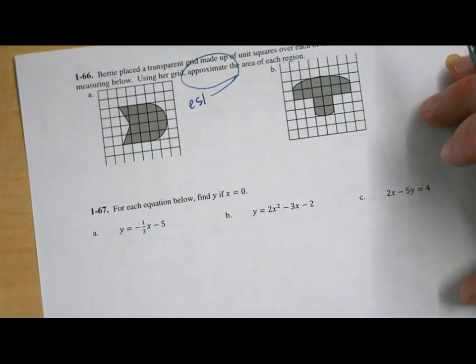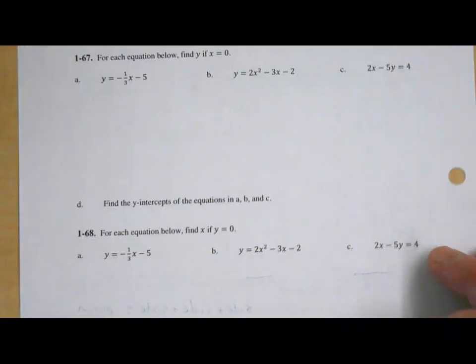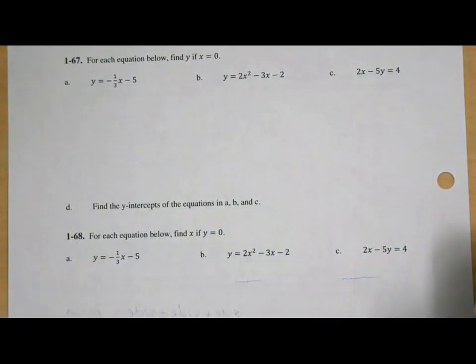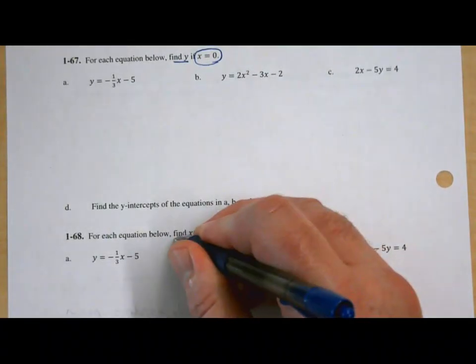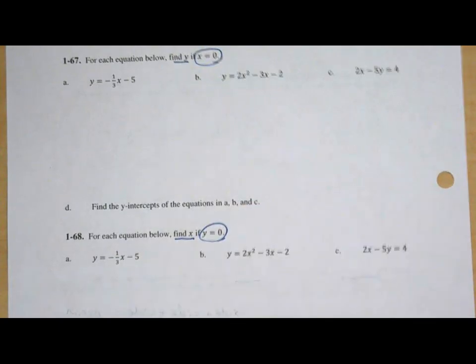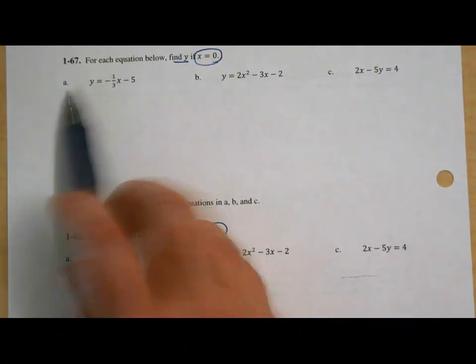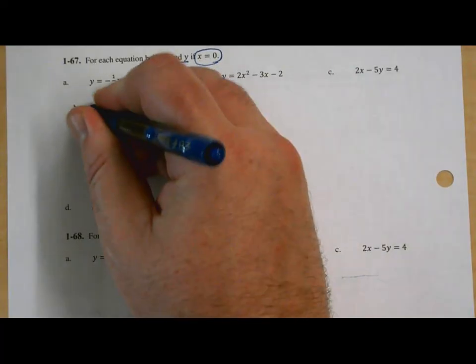And then I want to give you a hint on 67 and 68. Did you notice yet that the equations are exactly the same in 67 and 68? But what I'm asking you to do is different. In 67, you're going to solve for y, and you're going to put 0 in for x. In 68, you're going to solve for x and put 0 in for y. So I'm going to show you what your first step's going to look like for part A for each of these. Here, they're telling you that x is 0, so you're going to rewrite your equation.